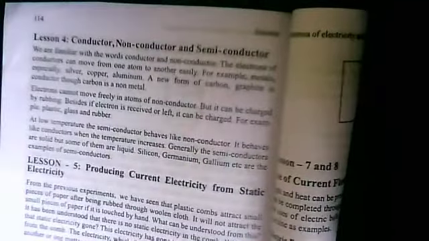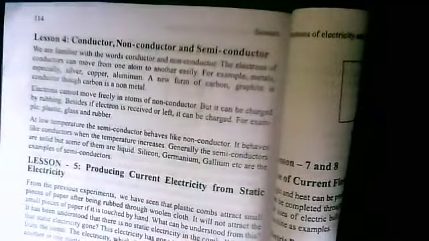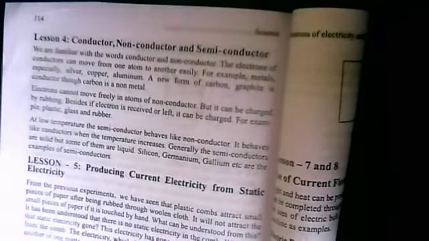From the previous experiment, we have seen that the plastic comb attracts small pieces of paper after being rubbed with woolen cloth. It will not attract the small pieces of paper if it is touched by hand. What can be understood from this? It has been understood that there is no static electricity in the comb. Where has that static electricity gone? This electricity has gone to the ground through the hand from the comb.